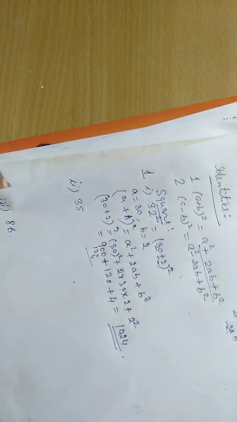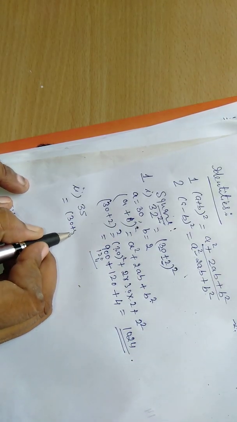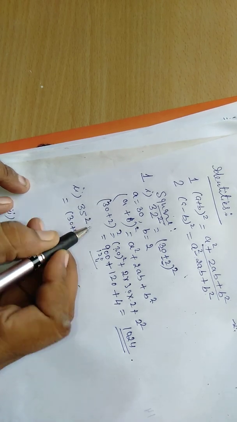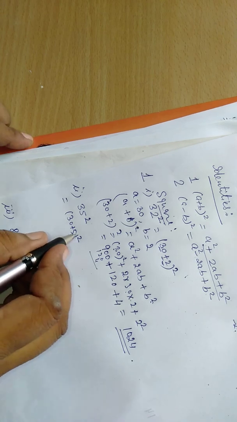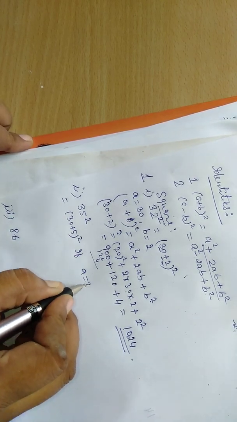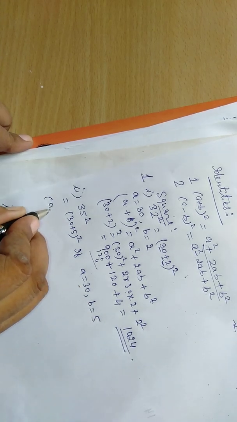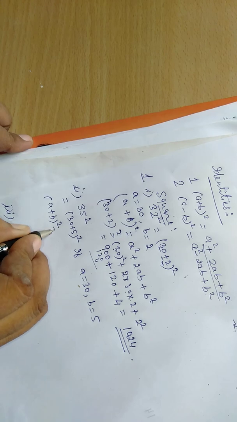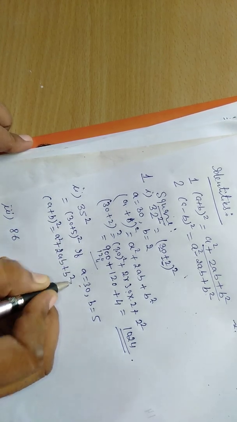Now let us start the second part. 35 can also be written as 30 plus 5. If you need to find the square, you can put a square here, right? Now what is a? Let us compare. If I take a equal to 30 and b equal to 5, this is (a plus b) whole square, which is the same as a square plus 2ab plus b square, right?